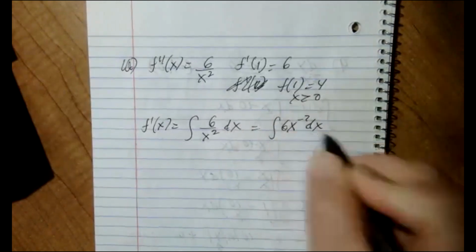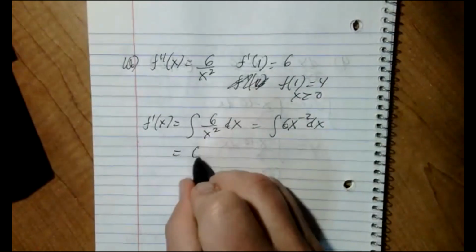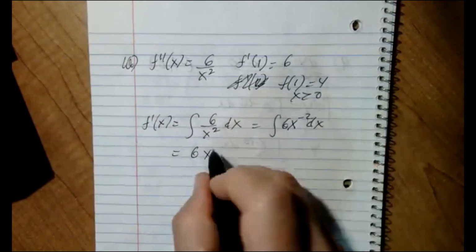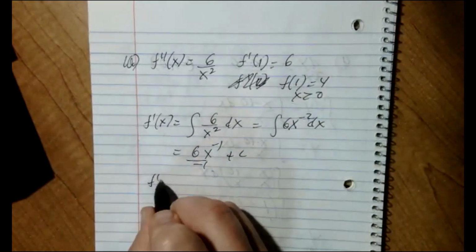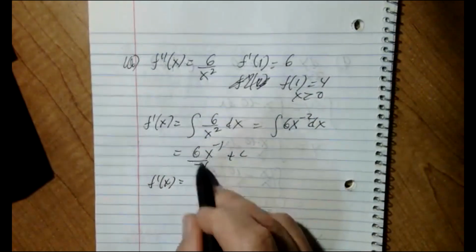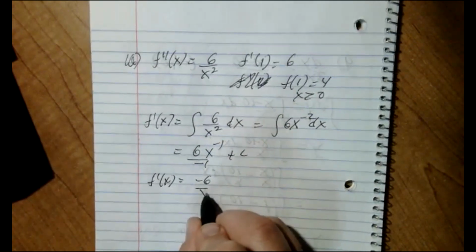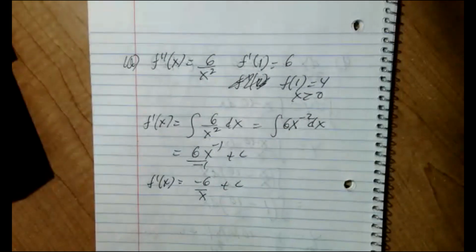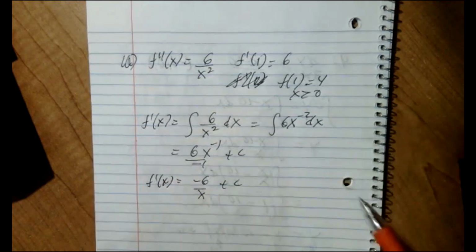You want to think of it as move it up, make it a -2 power. Then you can use the basic power rule, right? So with the power rule, you add 1, which is -1, and then technically divide by -1. In other words, your first derivative is really -6/x, and if you want to make it look nicer, you can move this x back down, plus c. Okay. But now, remember, there's a plus c. So don't just jump to the original function yet.